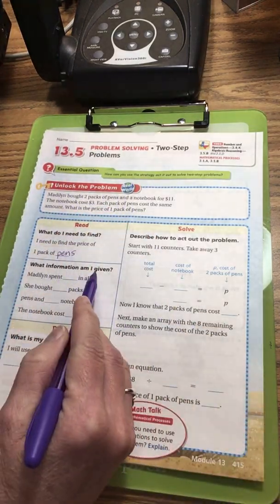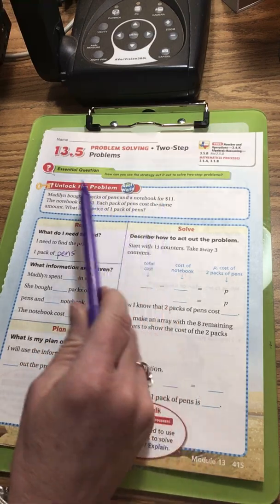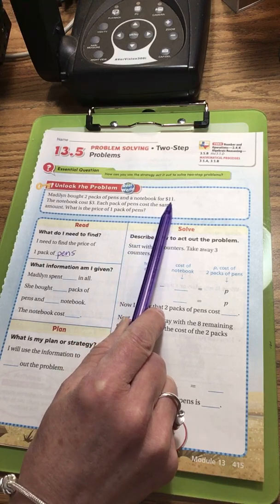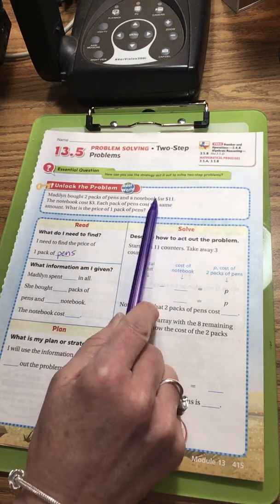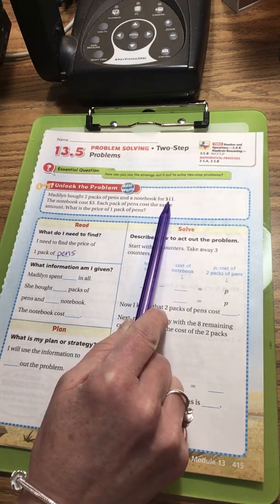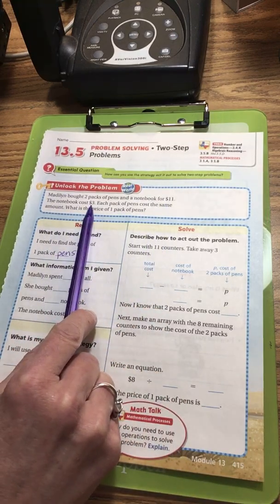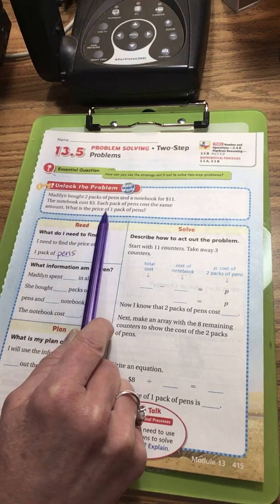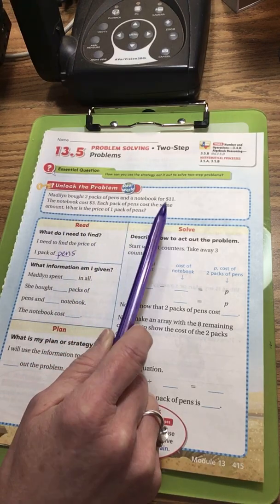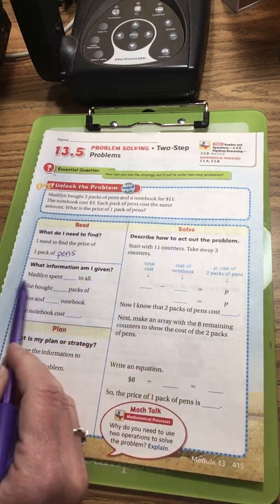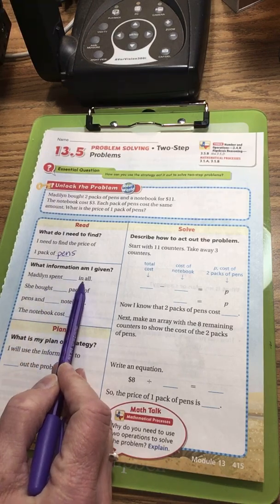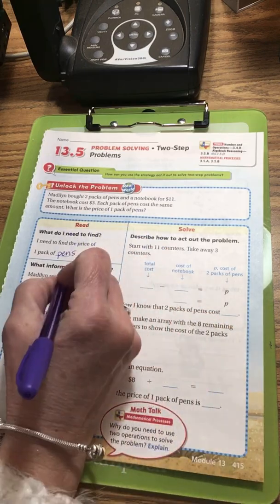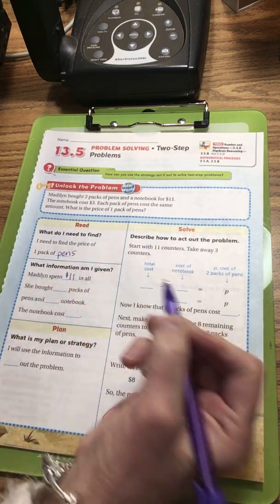All right, what information are we given? Well, let's look up here. She bought 2 packs of pens and a notebook for $11. So the total amount that she spent was $11, right? The notebook costs $3. Each pack of pen costs the same amount. What is the price of 1 pack of the pens? Okay, so what information are you given? Madeline spent how much in all? She spent $11 in all. It says that on the top line there.